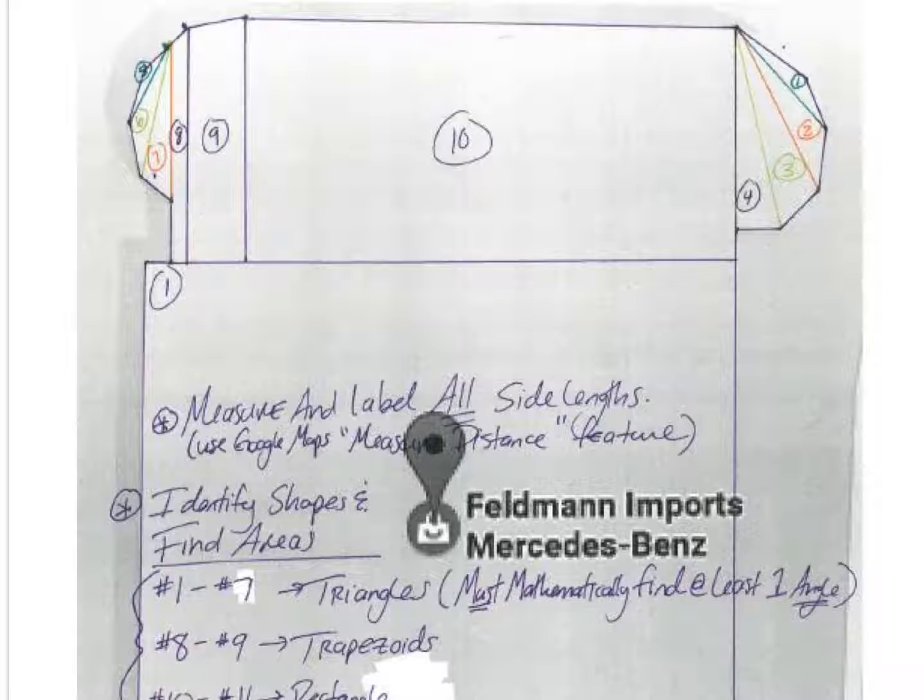So if you're looking for some advice on how to get started, what I first did is I printed off my object here, and mine was, again, Feldman Imports in Bloomington. And then I took a ruler and I just drew all the shapes that I would be finding. There are 11 shapes in total. I have 4 triangles here, 3 triangles here, 2 trapezoids, and then I wrapped up with 2 rectangles.